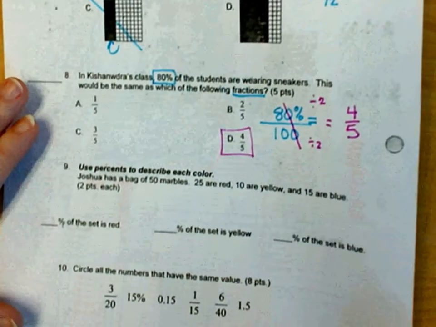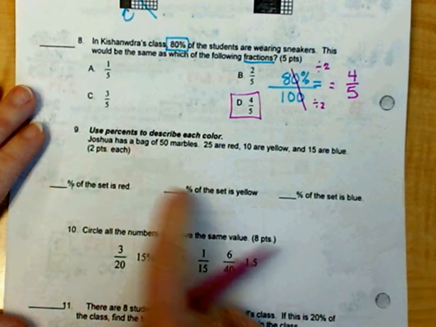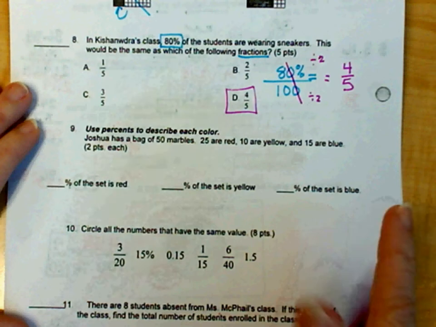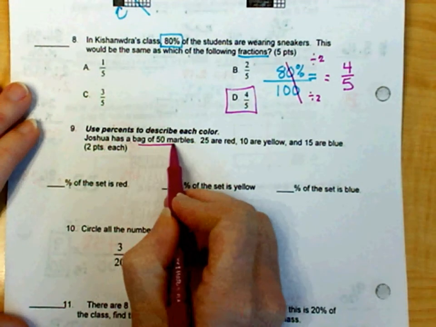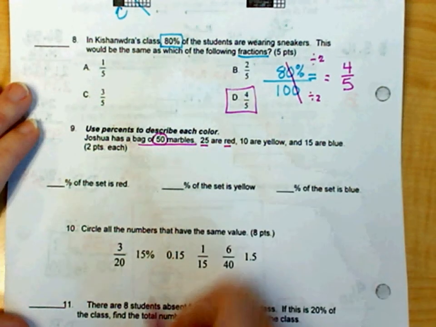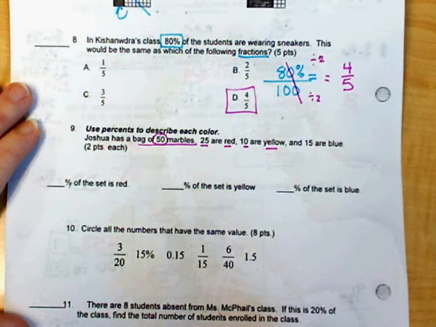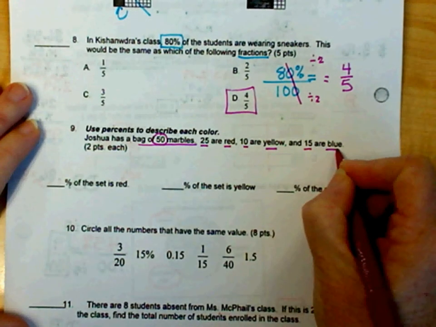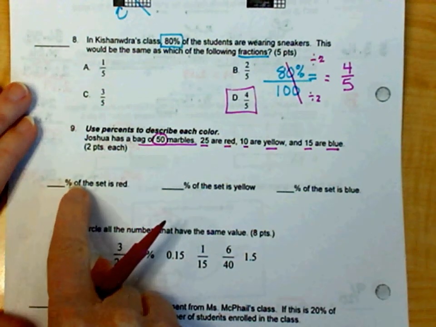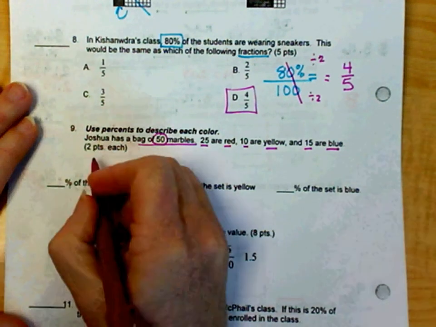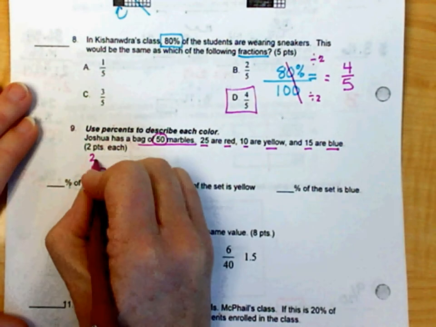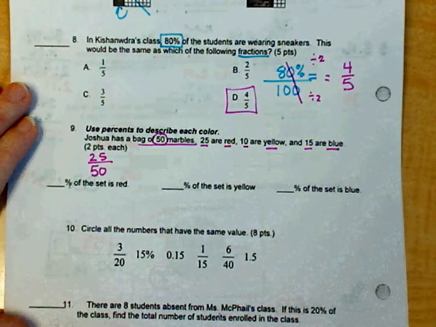In problem number 9, it's asking me to read this information and answer 3 questions. So as I read, Josh has a bag of marbles, he has 50 marbles in a bag. 25 are red, 10 are yellow, and 15 are blue. And I want to change each of these to a percentage. I want to know what percent of the set of the 50 marbles are red. Up here it says 25 out of 50, and that's a fraction.